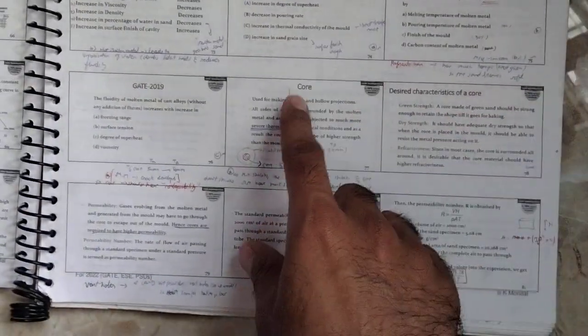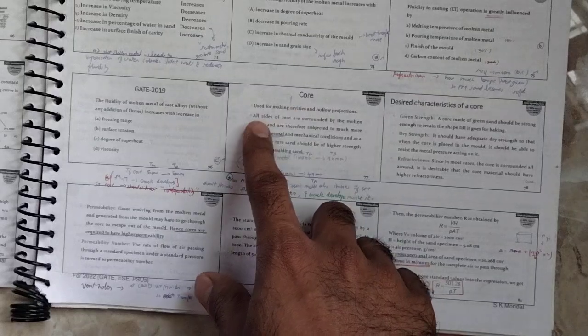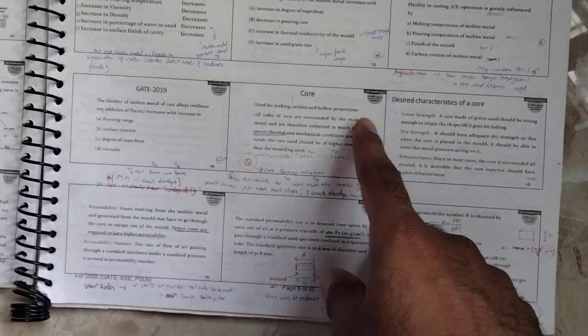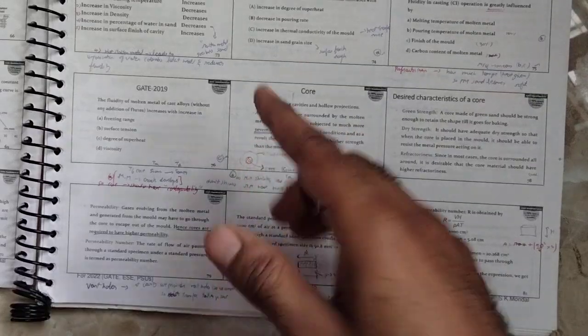The next one: I already told you about what a core is. A core is used for making a cavity and a hollow projection. All sides of the core are surrounded by molten metal and therefore subjected to more thermal stress.